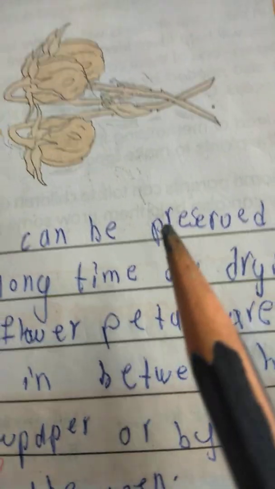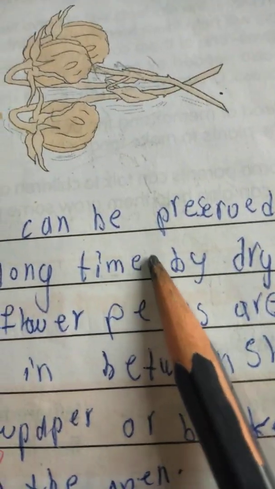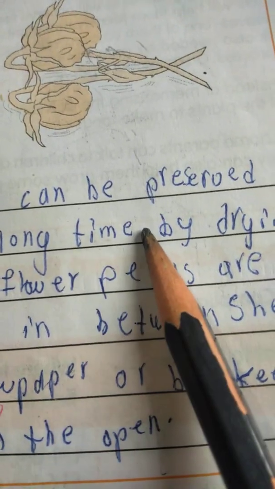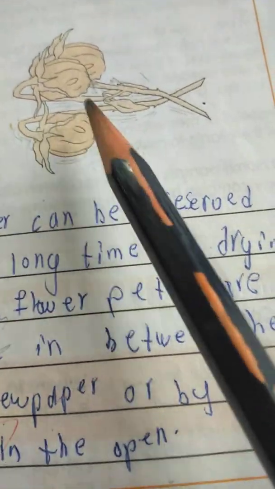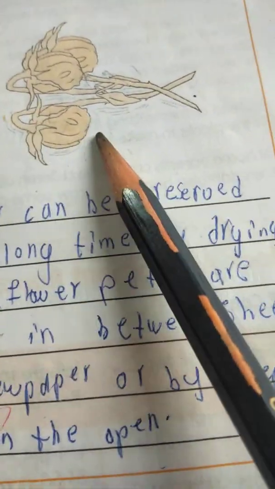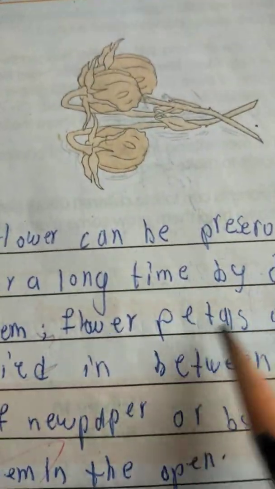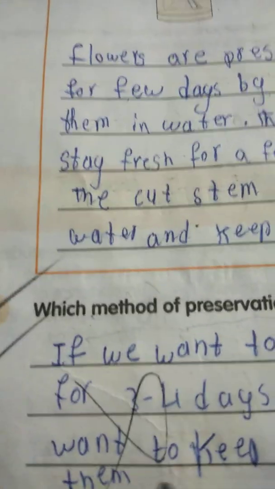Now next one, here different flowers are preserved in sheets of newspaper. So by keeping them in air also, this can be preserved for a longer time. This helps the petals kept in the room give good fragrance, right? And also to make cards and decorative items, right? Now we will go with question number 2.